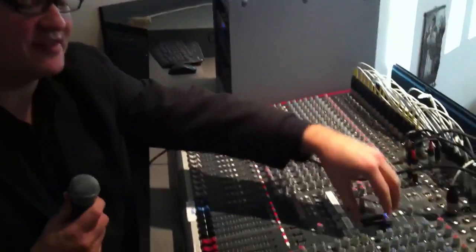The thing when you're setting levels is we tend to think about how loud we want it in the room, but there's actually two levels you need to set. Before you set how loud you want it in the room, you need to set the level right so the mixer's all happy and can do its job. And that's not a creative thing, that's a technical thing.